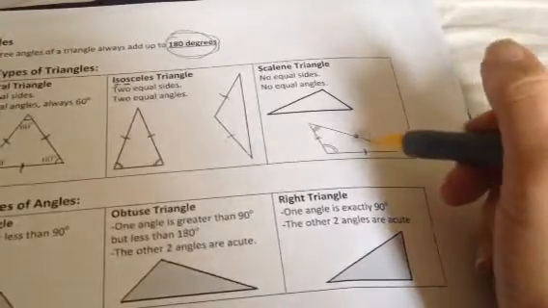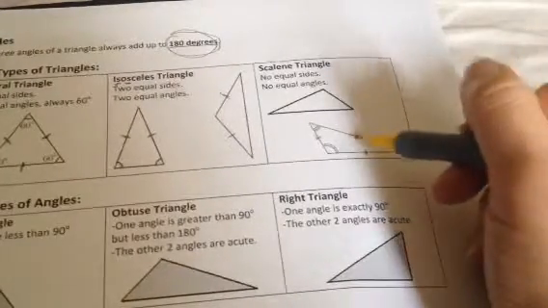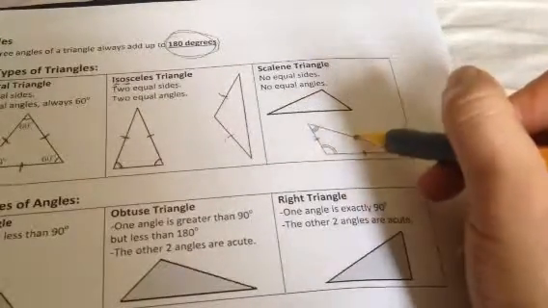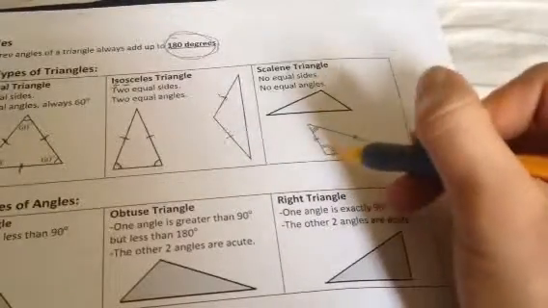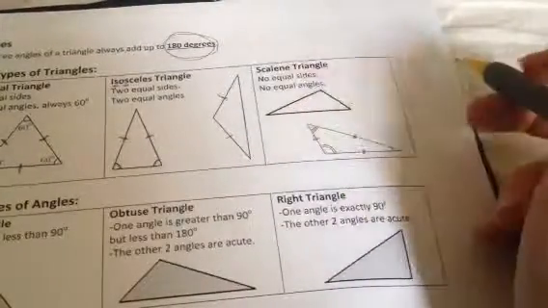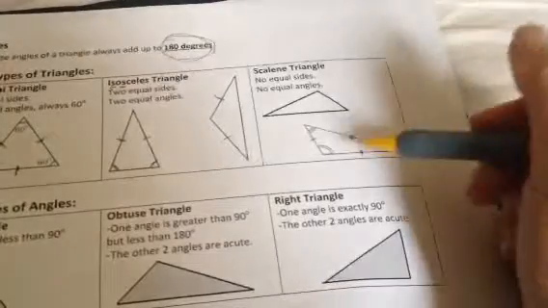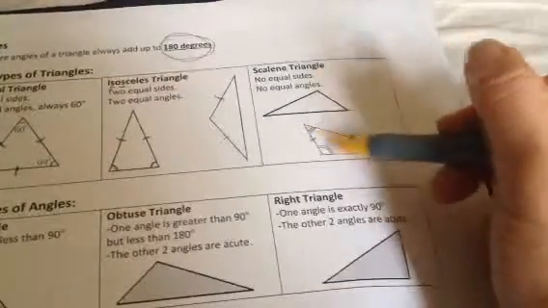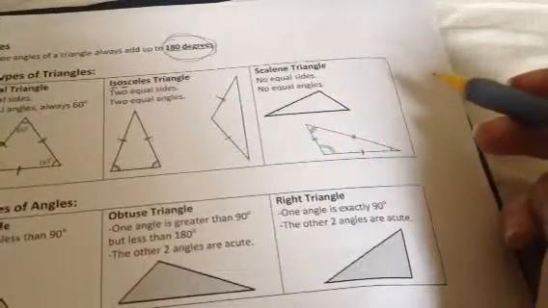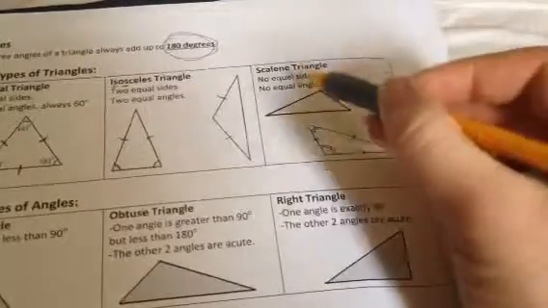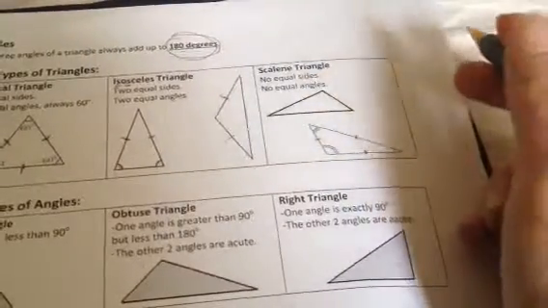If you can look on your paper, I know it's a little hard to see in the video. But there's 1 here, 2 here, and then 3 here. Same with the angles. There's different amounts of lines on each section. That just represents that each side is different, and then each angle is also different. So scalene triangles, all sides are different and all angles are different.